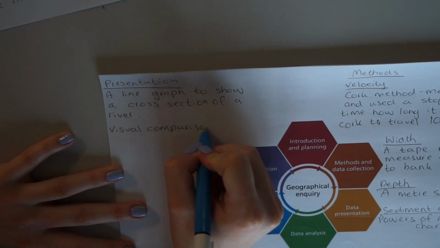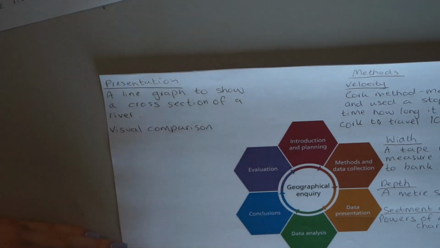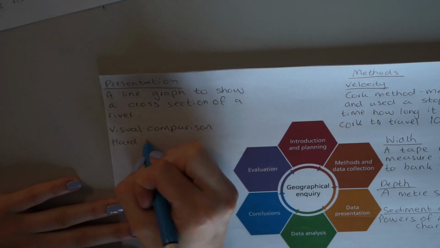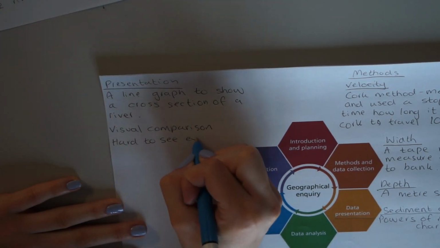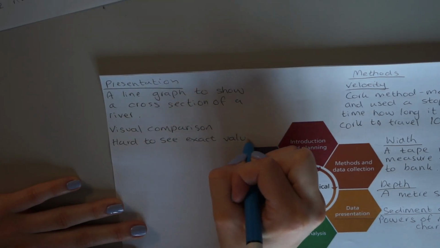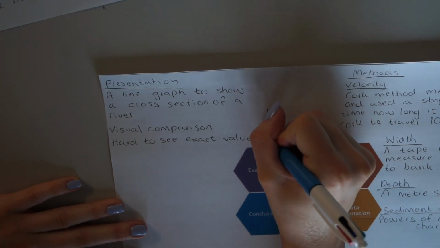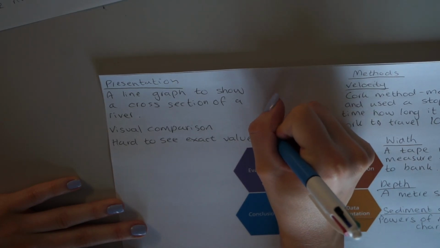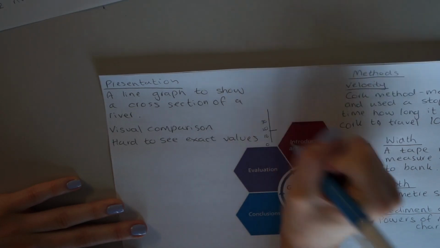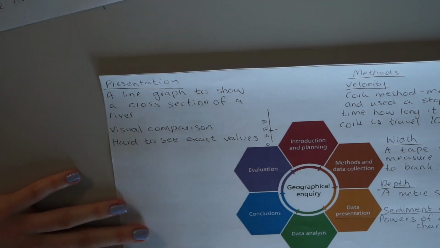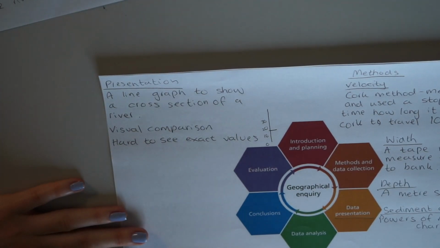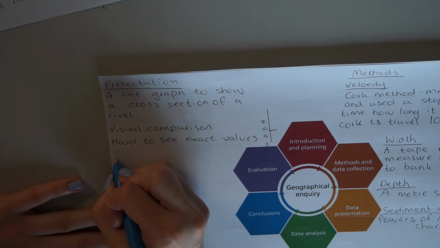So I could put a few next to each other and I would know which part of the river was wider and which was deeper. However, it's hard to see exact values. On a line graph, often on that y-axis we have intervals, so it could go up in tens. And if something's here, it's hard to see. It might be 16, it might be 17. It doesn't show me that exact value.